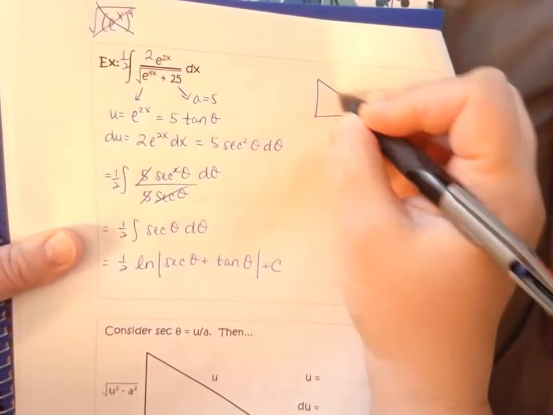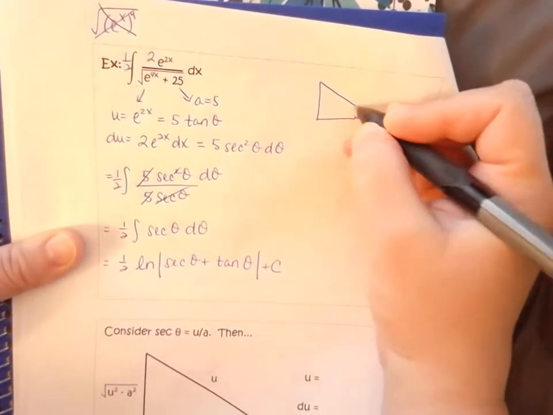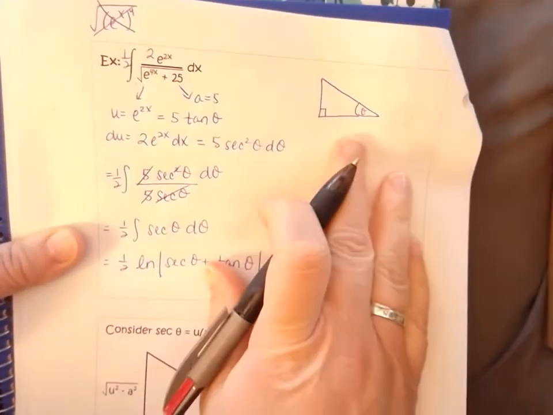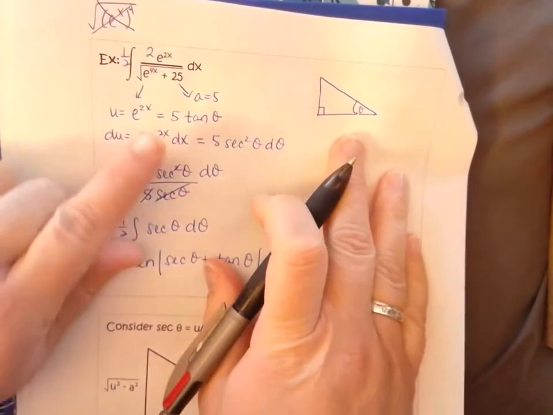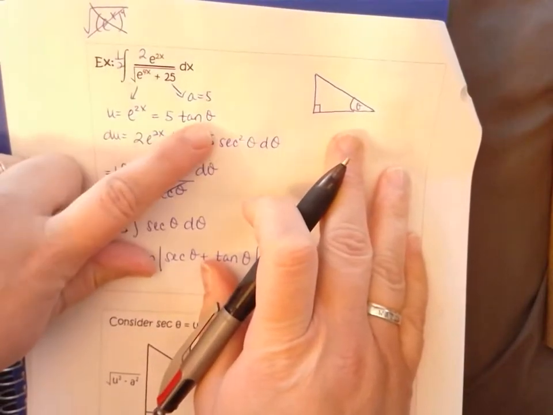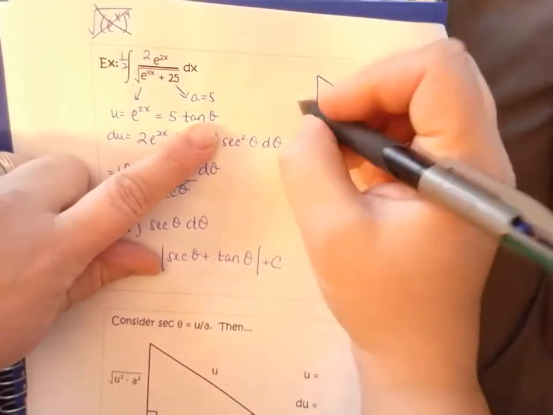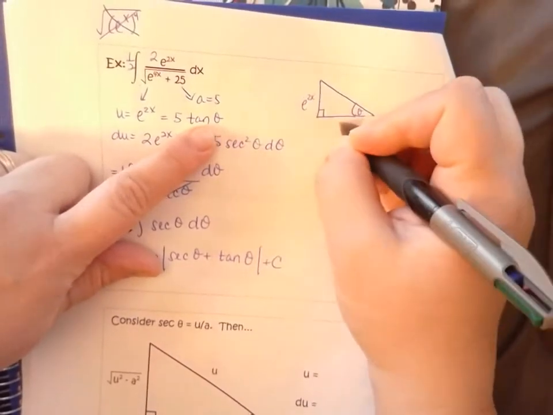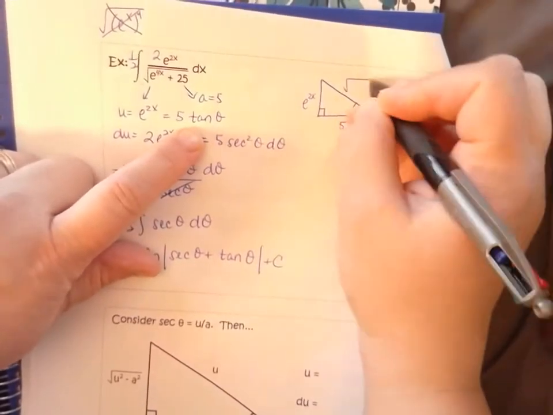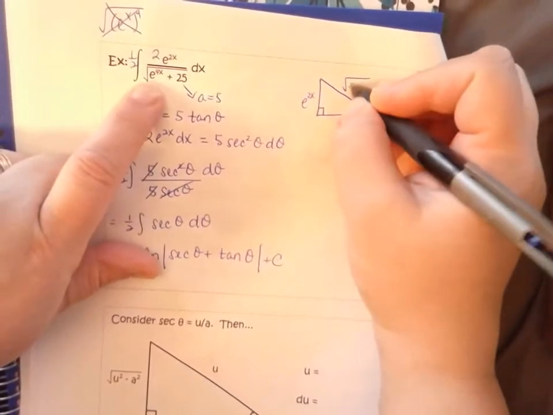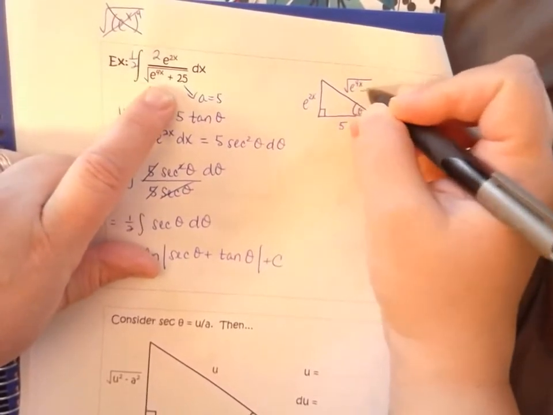Well, to figure out what goes in those places instead of secant theta and tan theta, we need to refer to our triangle. Our triangle is based on this statement here. And I know tan, which is opposite over adjacent, is e to the 2x over 5. And I know that the square root portion that I already see up here is the third side.